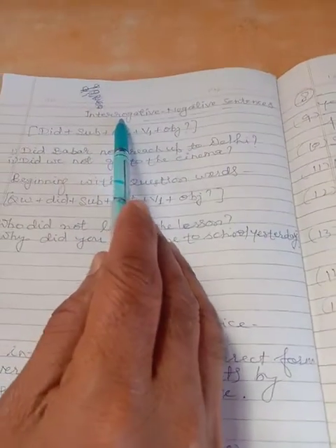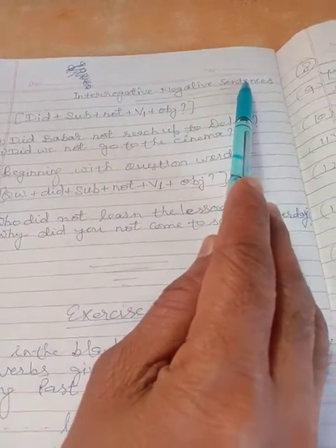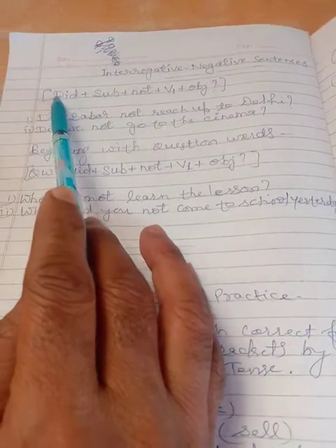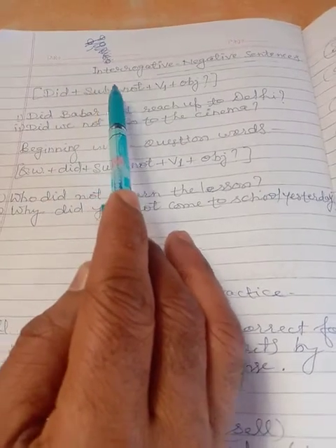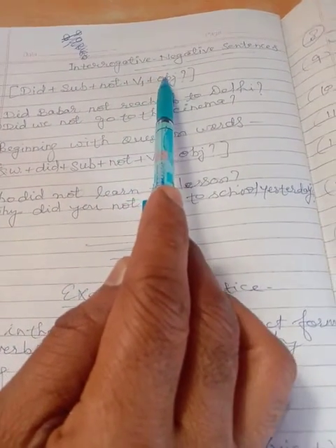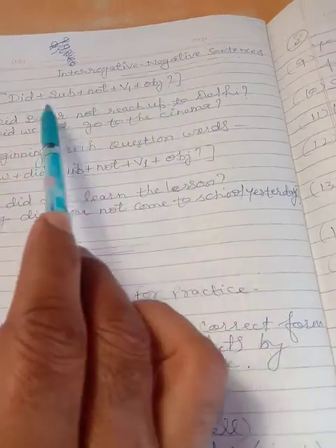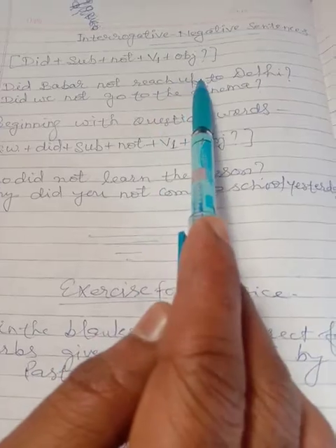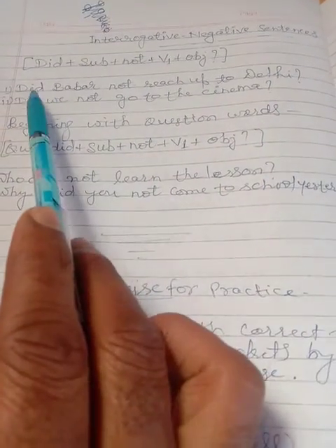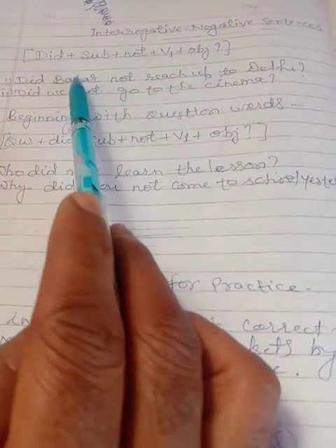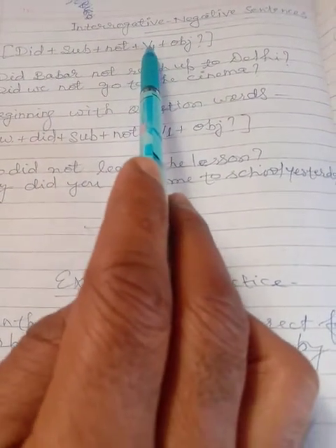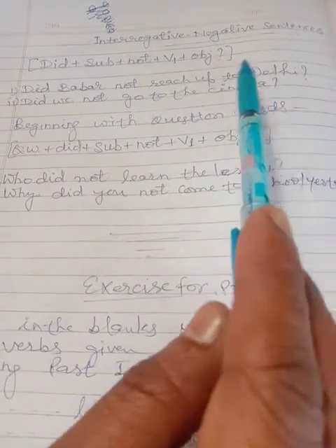Now interrogative negative sentences. The structure of forming the sentence: first use did, then subject, then not, then first form of the verb, after that object, then question mark. First example: "Did Babar not reach up to Delhi?" Did is used here as a helping verb, Babar is subject, not is for making negative, and reach is first form of the verb, up to Delhi is object.